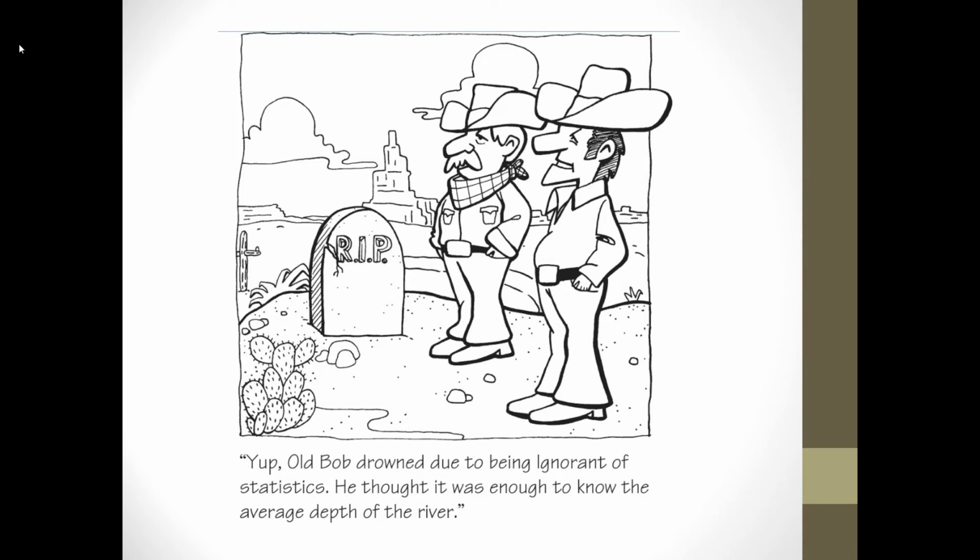This is a little comic from the textbook that I thought was kind of funny for right here. Old Bob drowned due to being ignorant of statistics. He thought it was enough to know the average depth of the river. Well, the average depth of the river is not the same depth the whole way through. So even though the river might have averaged, let's say, 3 feet, that doesn't mean there's not a section that's deeper.